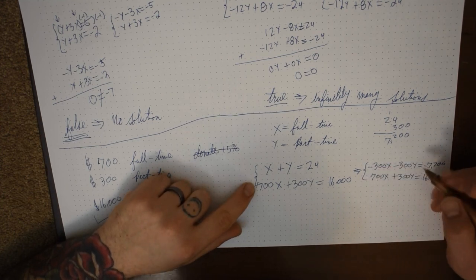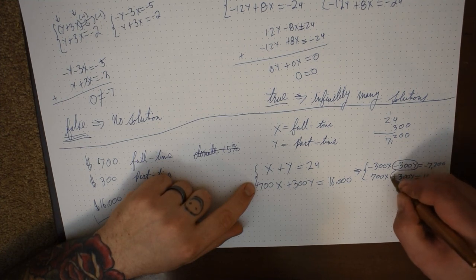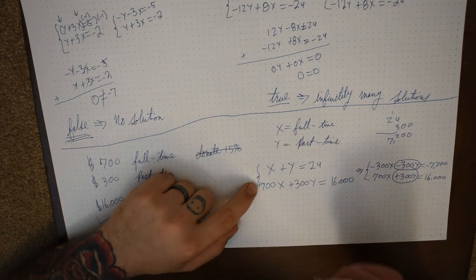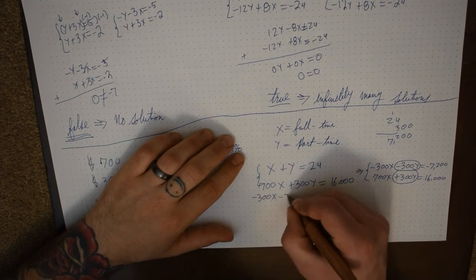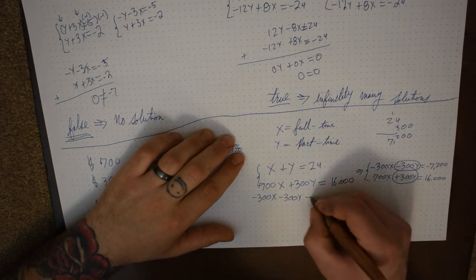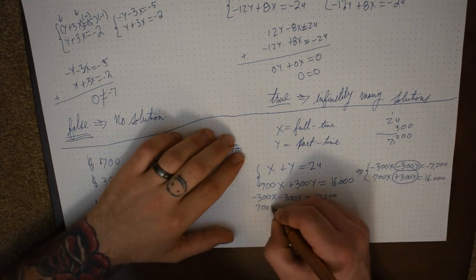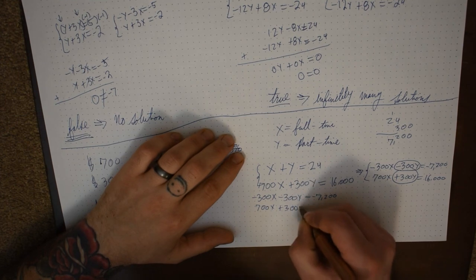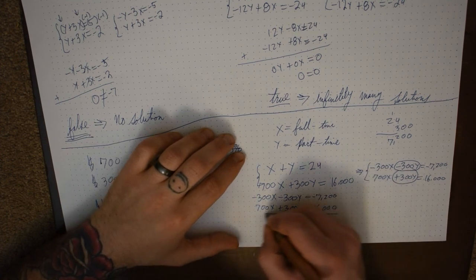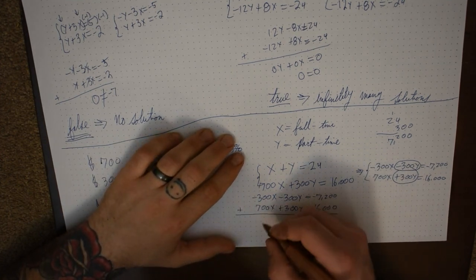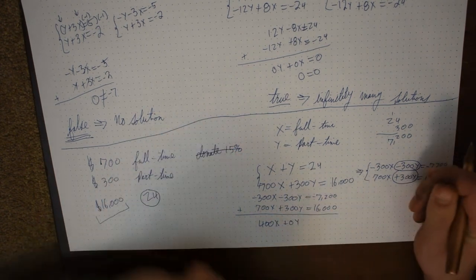Well, now we've got two equations where one of the variables has opposite signs. Let's use the method of elimination. That's where we take negative 300x minus 300y equals negative 7,200, and we'll add 700x plus 300y equals 16,000. We're going to go through and add these. 700 take away 300 leaves us with 400 x's plus 0 y's.